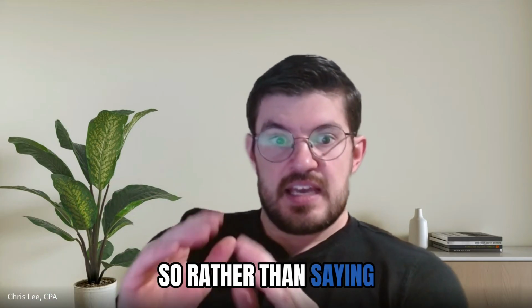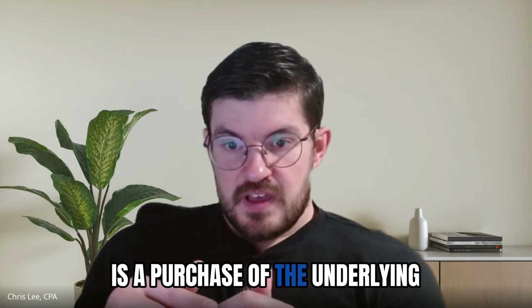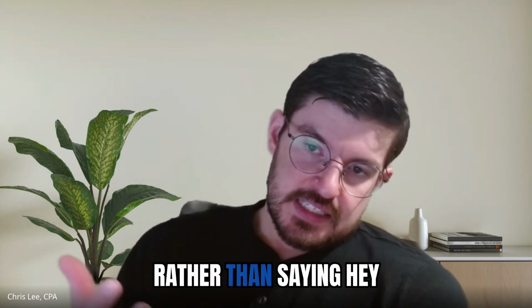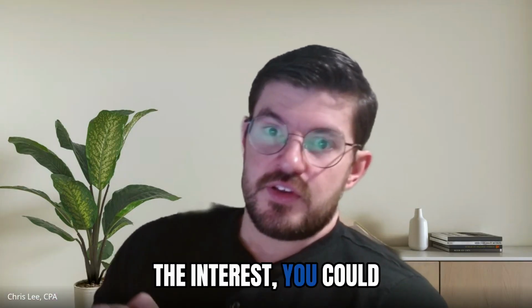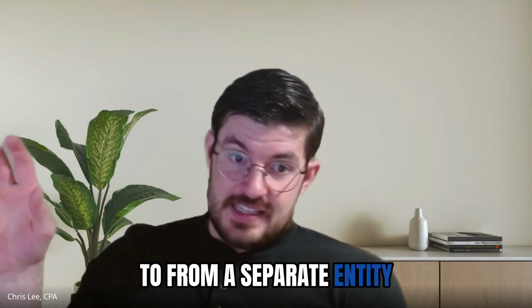So rather than saying the whole transaction is a purchase of the underlying asset in a corporate context, rather than saying we're going to buy all the interest, you could have a separate transaction to buy the real estate from a separate entity that's not a C Corp.